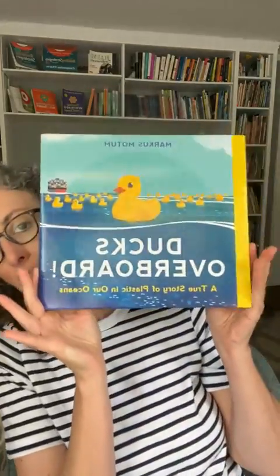So I love this text, and if I were going to read this to my students and we were studying changes to our climate and the importance of taking action to do something about it, I might also pair it with something like this, Ducks Overboard, a true story of plastic in our oceans. In fact, there are like 2 whole spreads in here about plastic.